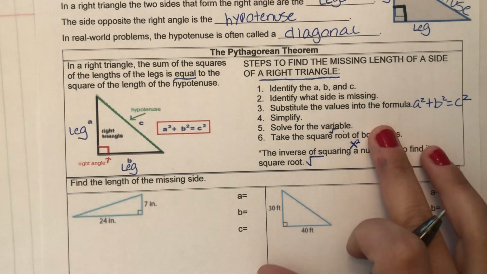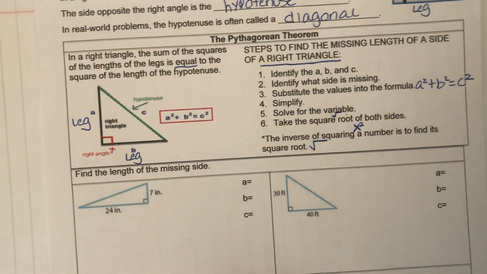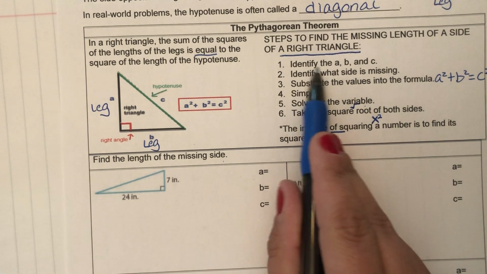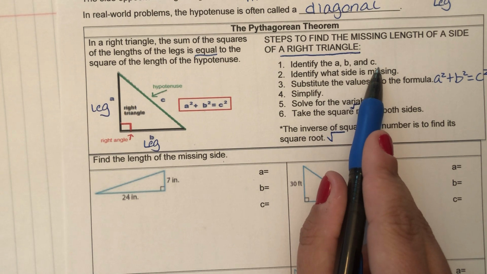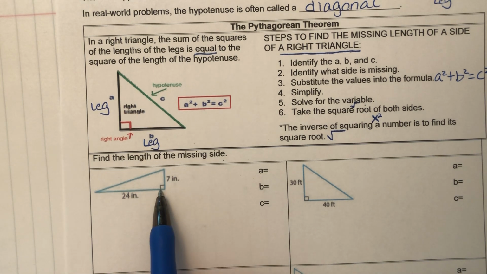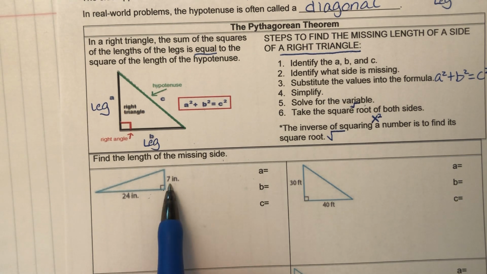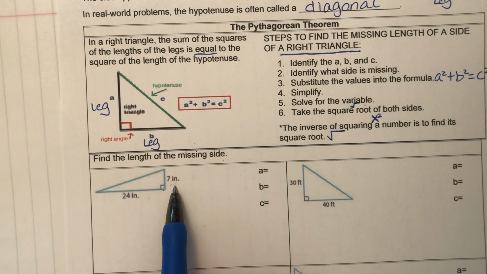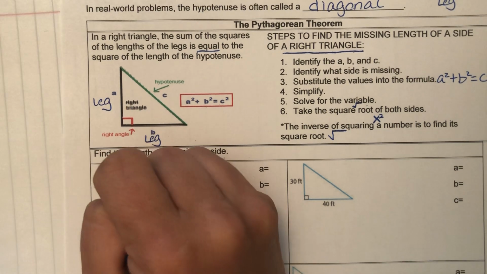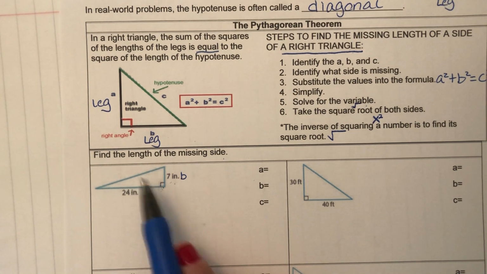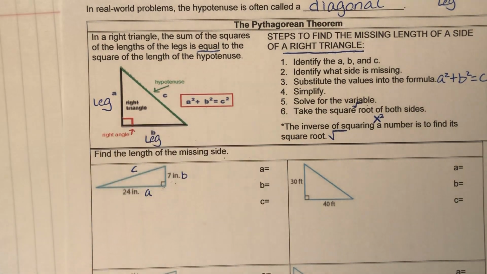All right, now that we went over the steps, let's use them for our first problem. It says find the length of the missing side. Our first step says identify side A, B, and C. So we need to label these sides. I always start with my legs first. I find my right angle, and I know that this side and this side make this right angle. So these are sides A and B. You could label them either way. It doesn't matter. So I'm just going to label this side A, side B, and then the side opposite the right angle is side C, our hypotenuse.